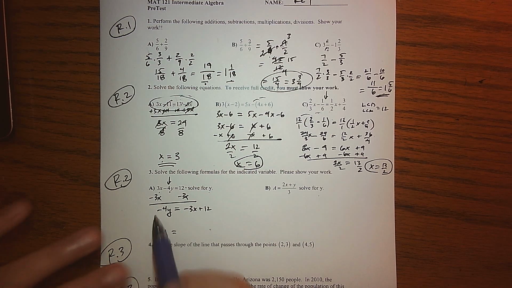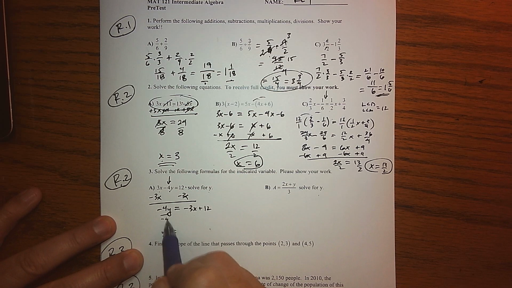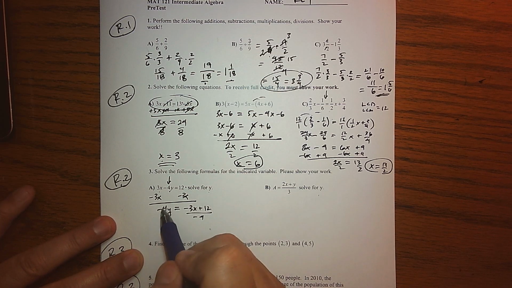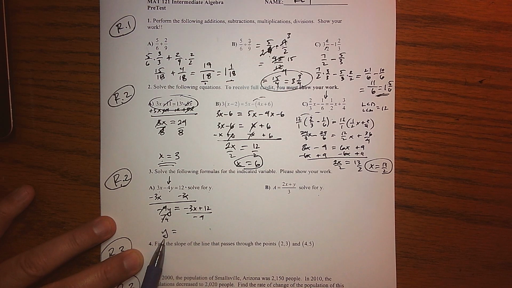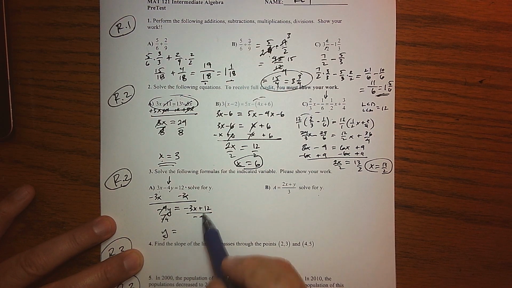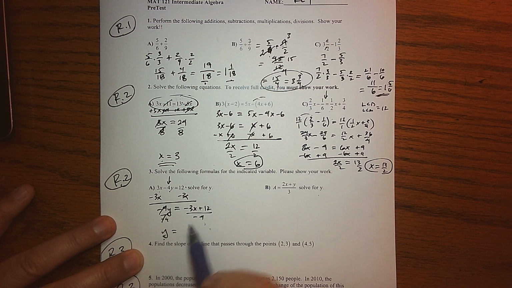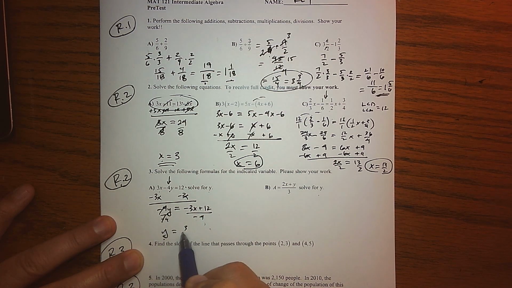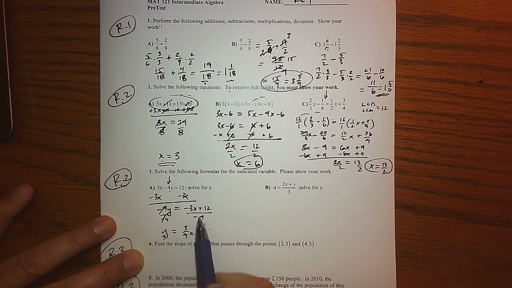To get y by itself, I'm going to divide by negative 4. Be careful here, right? We're dividing everybody by negative 4. The negative 4's cancel out, leaving us with y by itself. And then over here, see this for the two fractions that it is. I have negative 3 over negative 4, so we have a 3/4 x. I have a positive 12 over negative 4, which turns into a negative 3.